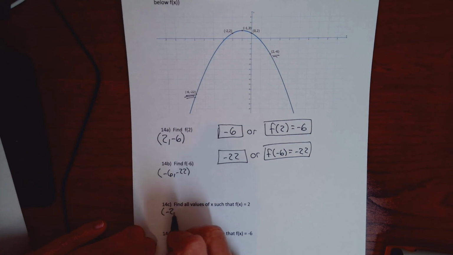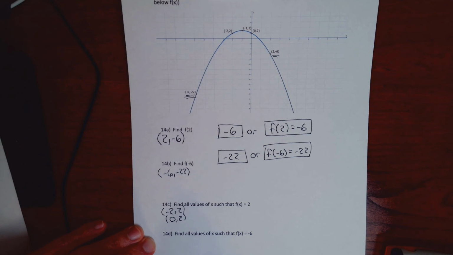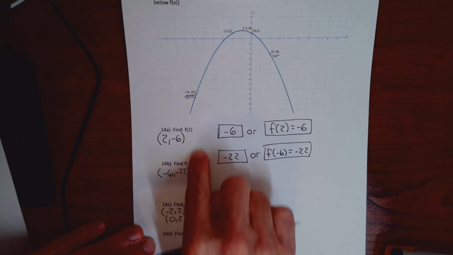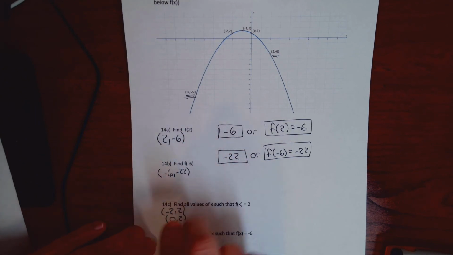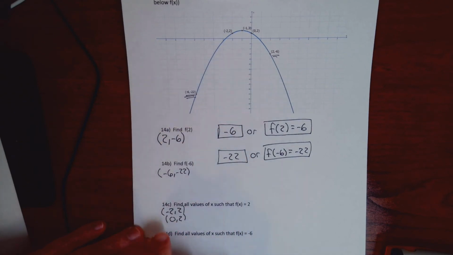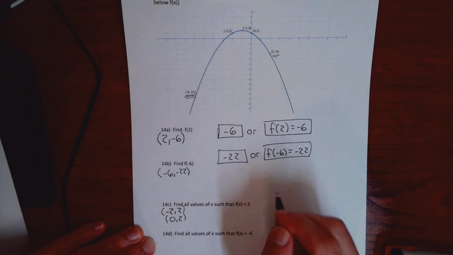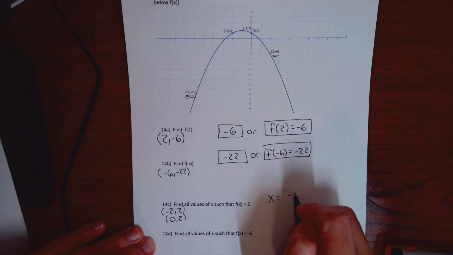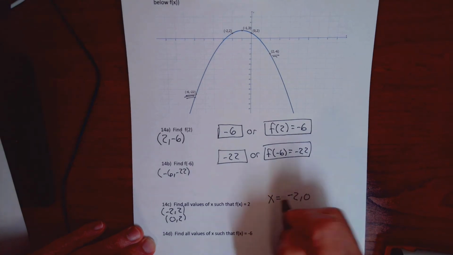And in function notation, if the number that's presented is to the right of the equal sign, it stands for a y. In function notation, if the number that's presented is inside a parentheses, it stands for an x. So these are the points that 14c is calling out, because those are the points that have y equal to 2. Here, my answer is not going to have function notation. It's just going to say x equals, and it's going to be x equals the x value of the points that I just pulled out.